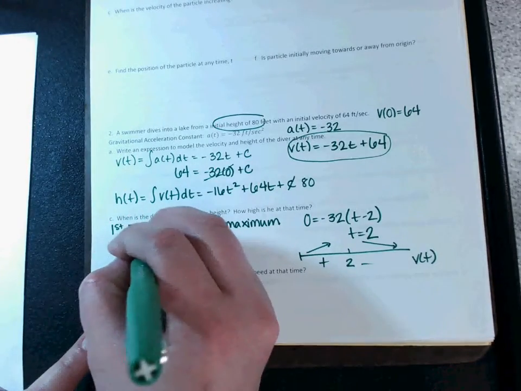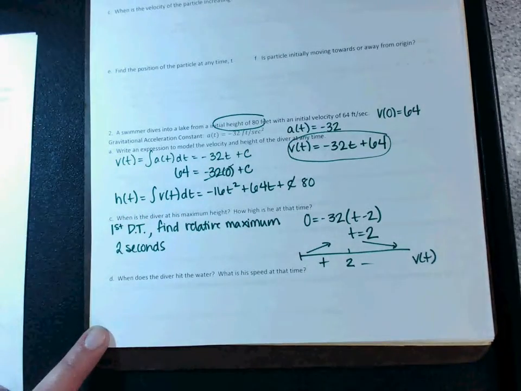2 seconds. Okay, now then it says, how high is he? How would I find that? I know it happens at 2. Where would I have to go back and plug that in? Into h of t, very good. So you would find h of 2.